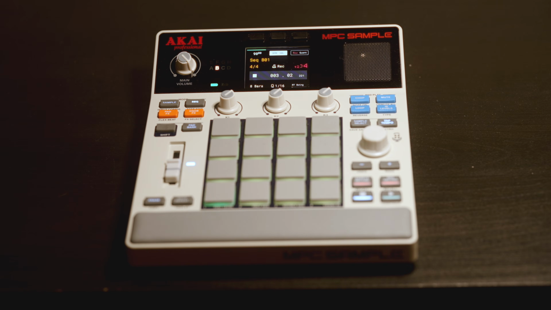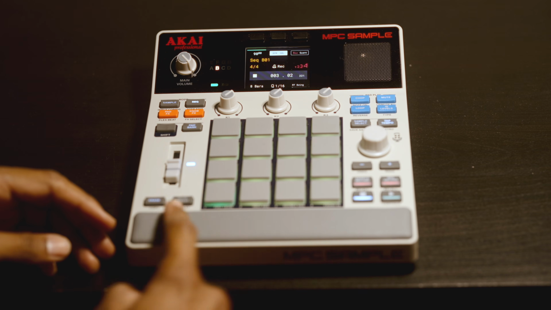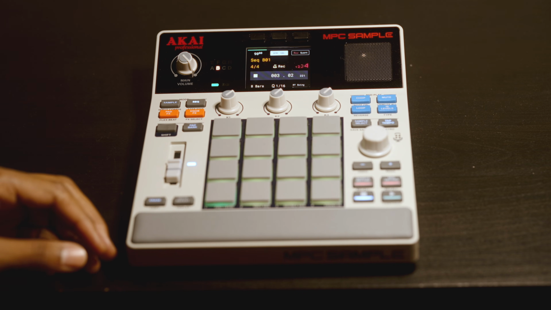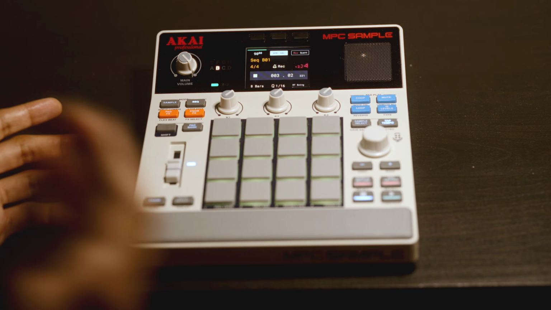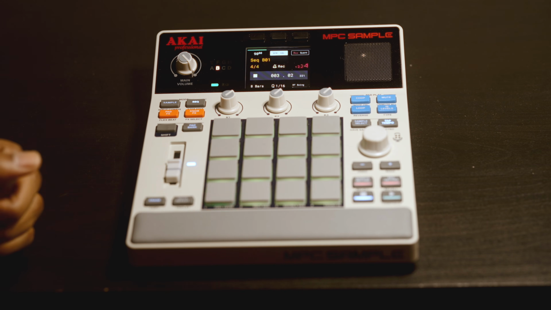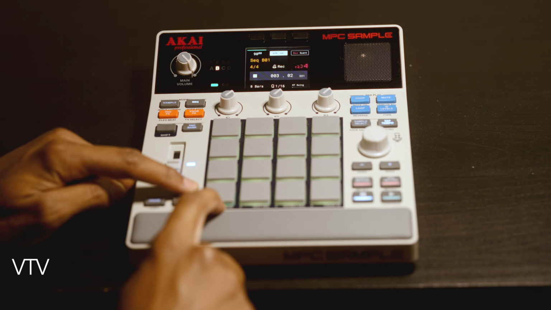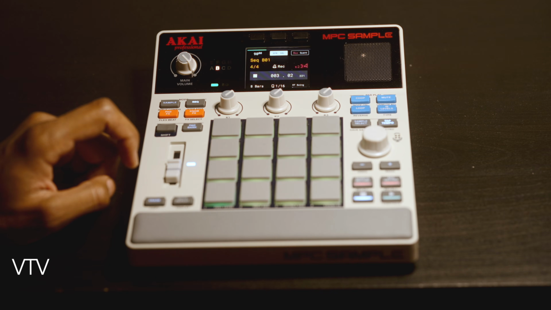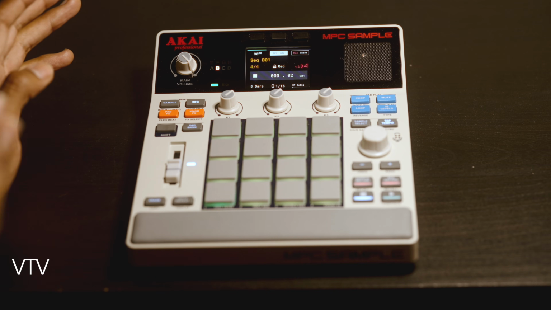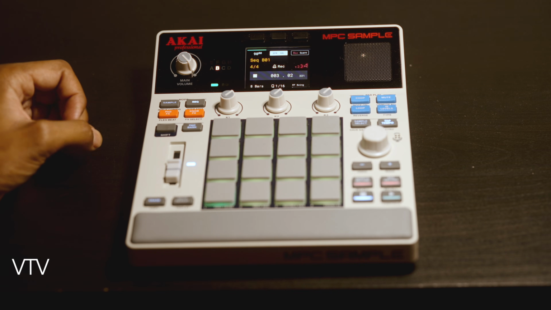So let's go ahead and copy this sequence and let's spread it across these bottom 4 sequences here. As I have taught you in previous episodes on the MPC show, on Voyager Television, all you need is one loop to make a whole song. And we're going to demonstrate that starting right now.